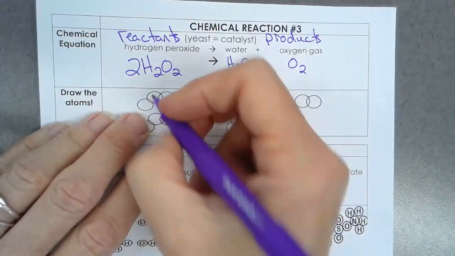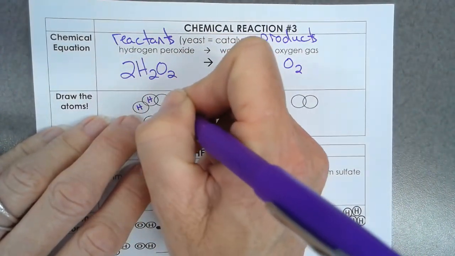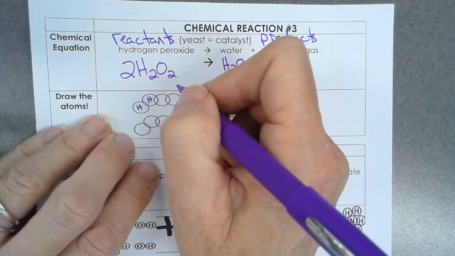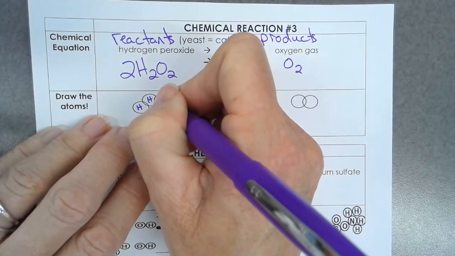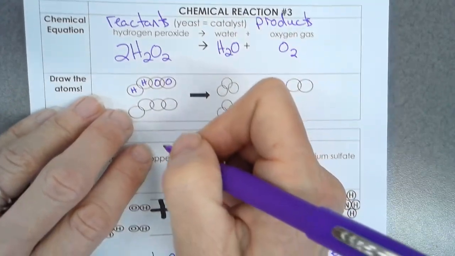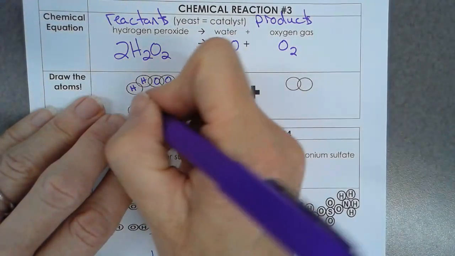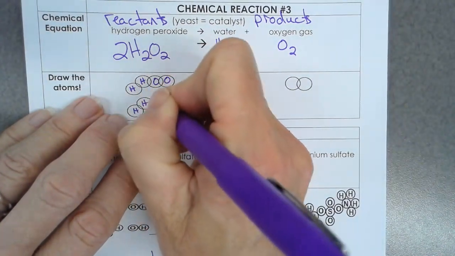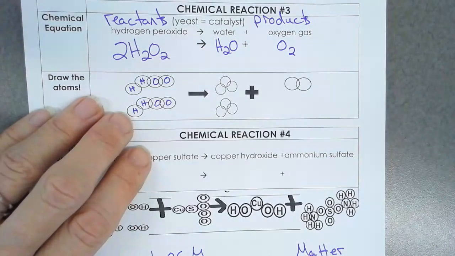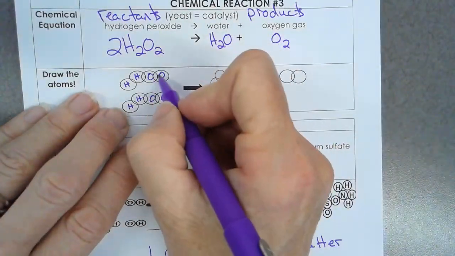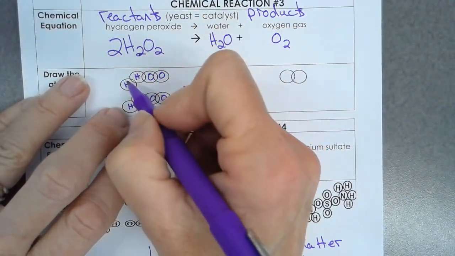Okay, so here, we're not going to worry about how it's bonded. I have 2 hydrogens, 2 oxygens. And then here I have 2 hydrogens, 2 oxygens. So I have a total of 1, 2, 3, 4, and then 1, 2, 3, 4. Just like math, 2 times 2 is 4.